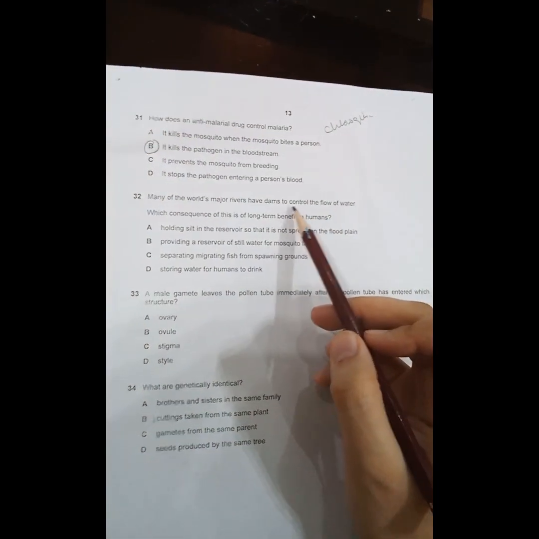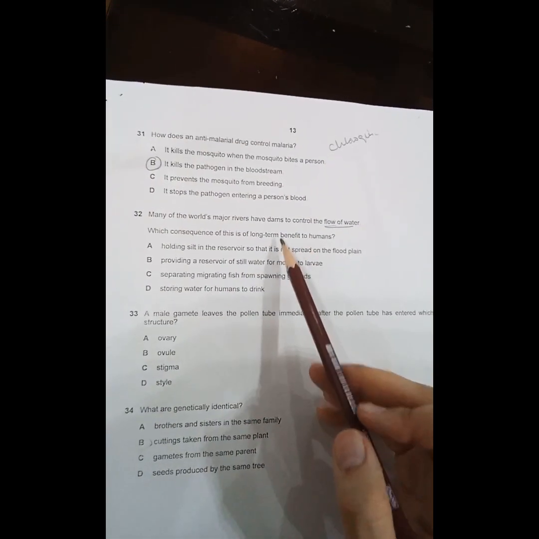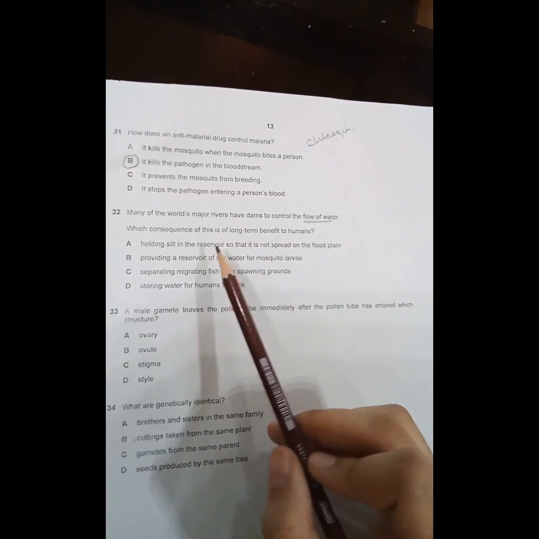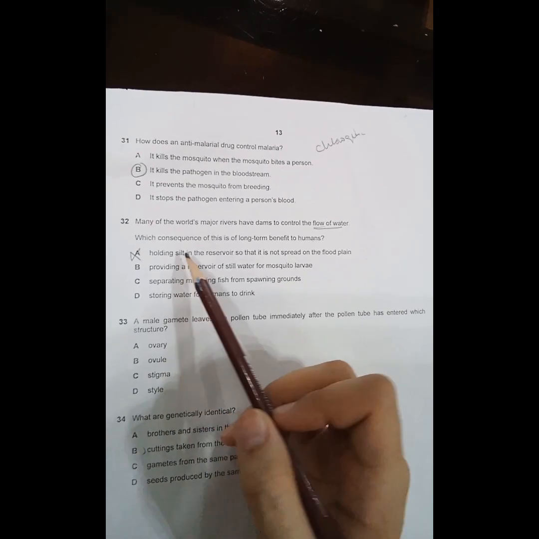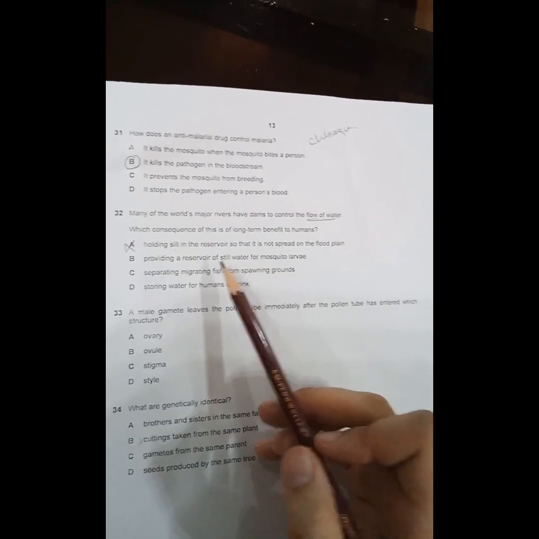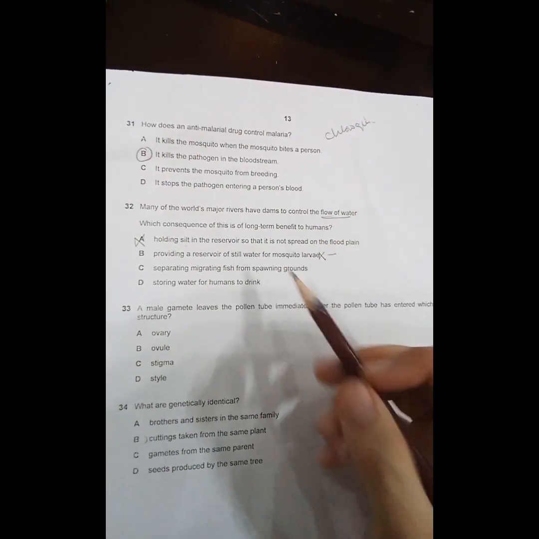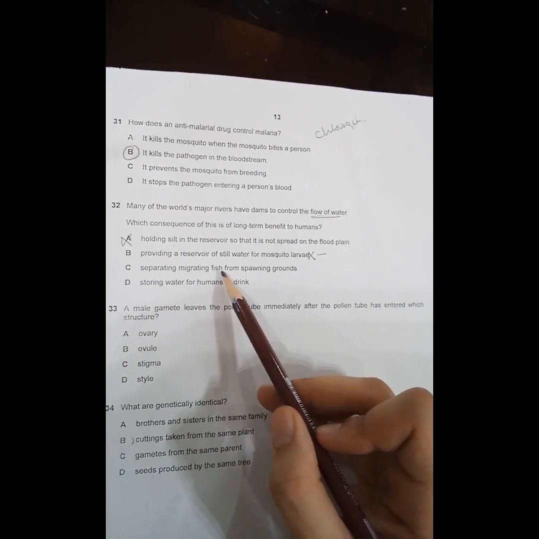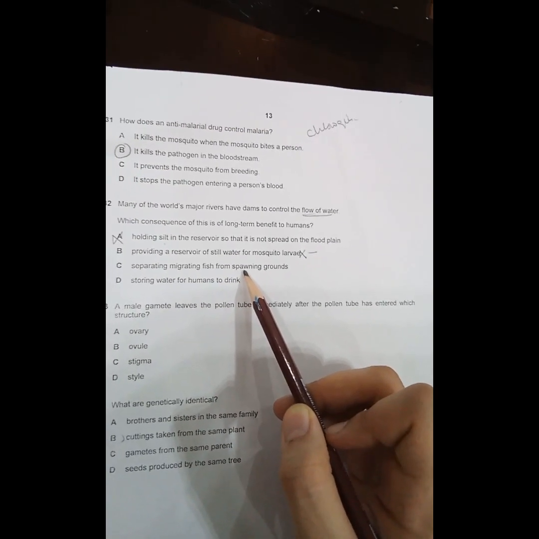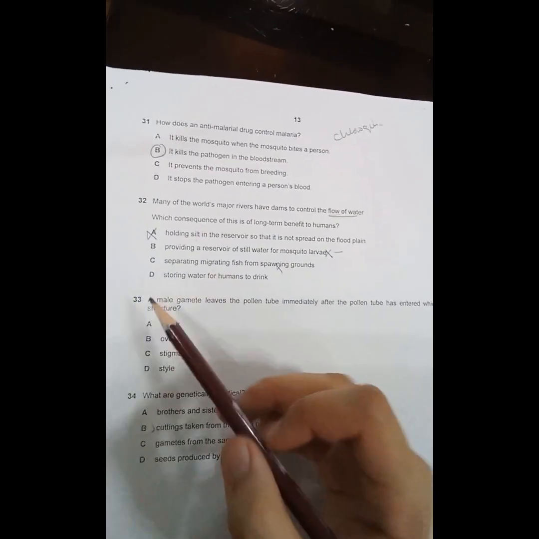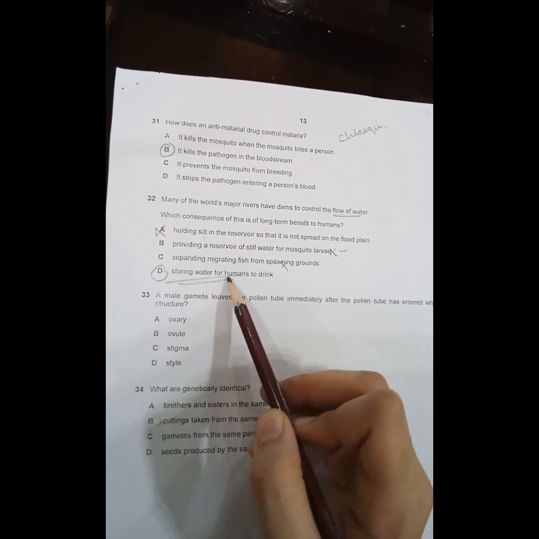Many of the world's major rivers have dams to control the flow of water. Which consequence of this is a long-term benefit to humans? Holding silt in the reservoir? No. If it is holding silt, that leads to erosion of the dam itself. It's not going to be a benefit to humans. Providing a reservoir of still water for mosquito larvae is very dangerous, because they will grow into mosquitoes and cause malaria. Separating migrating fish from spawning grounds, not necessary. Storing water for humans to drink. This is related to what they have asked, which is benefiting humans.